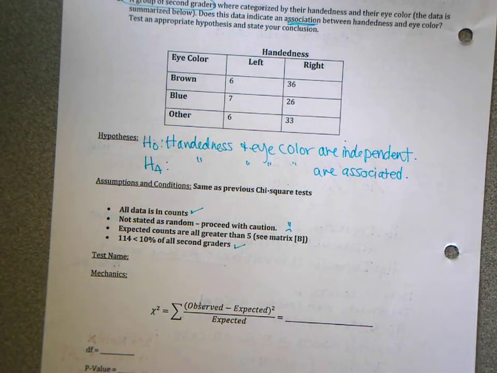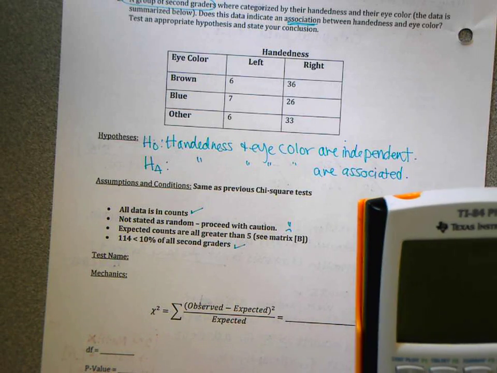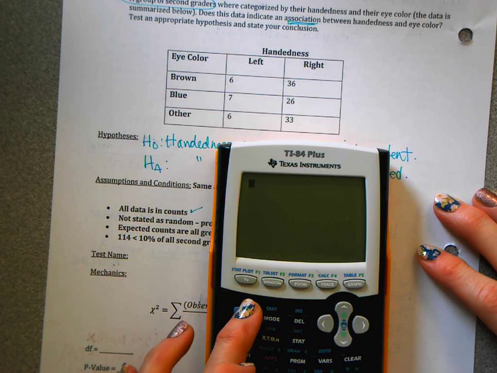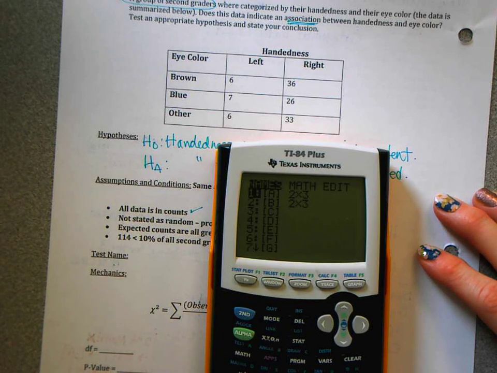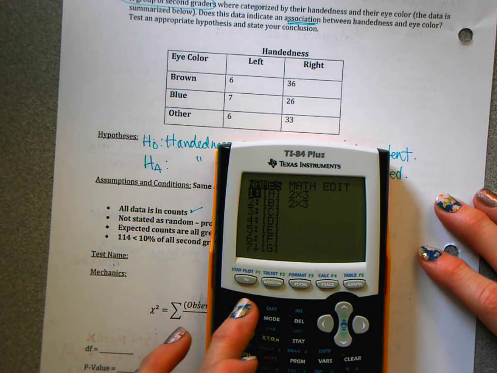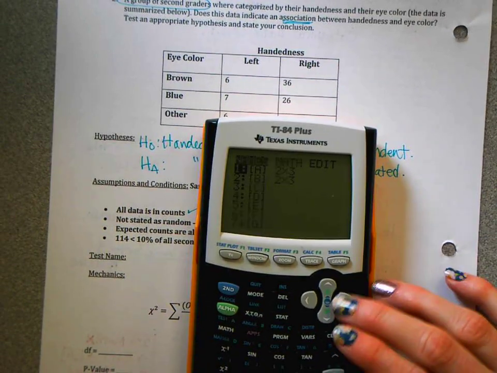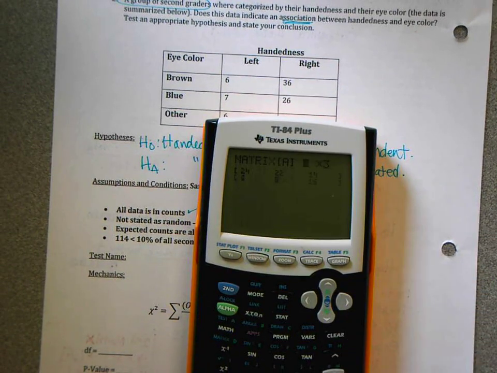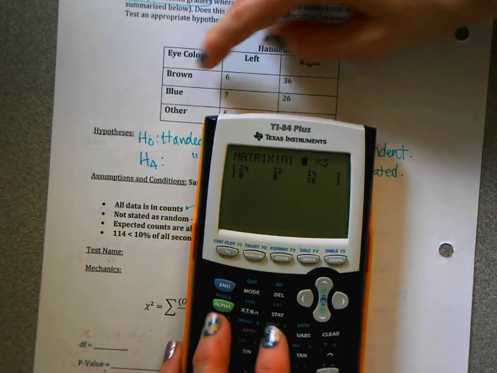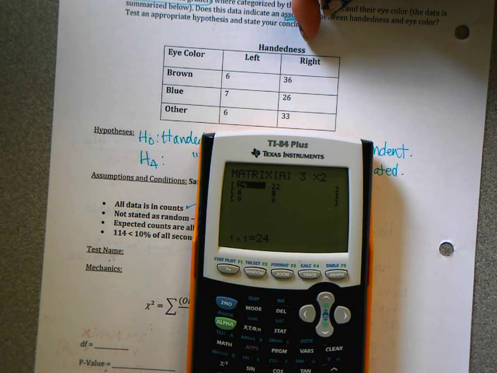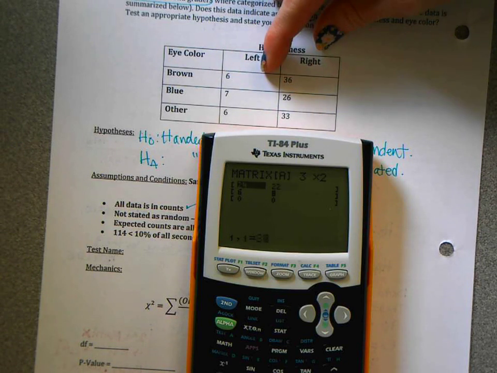So let's go ahead and practice the calculator steps again. You should really do this with me. The first step is to go and enter your observed counts into matrix A. So go to second matrix, it's right here on the left. Go over to edit, go into matrix A, and we're going to change it. It's always rows by columns. We have now 3 rows and 2 columns, so 3 by 2. And then left to right, you're going to enter in your observed counts.